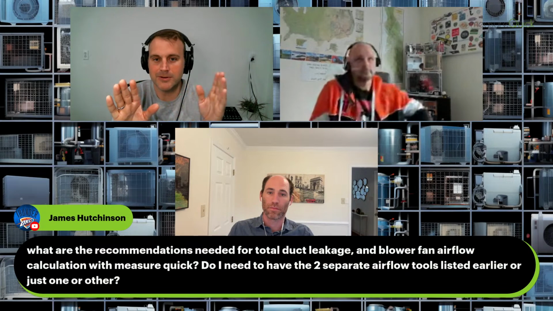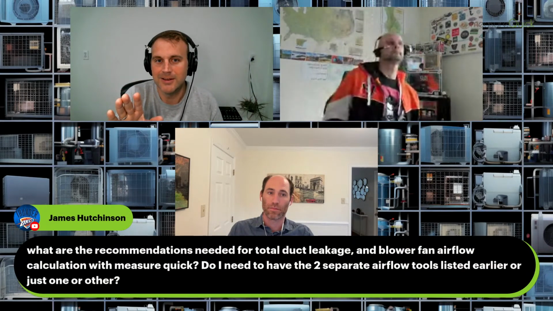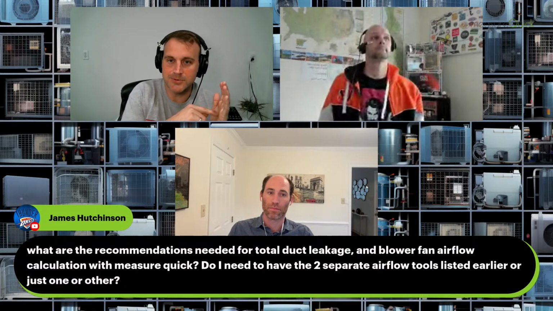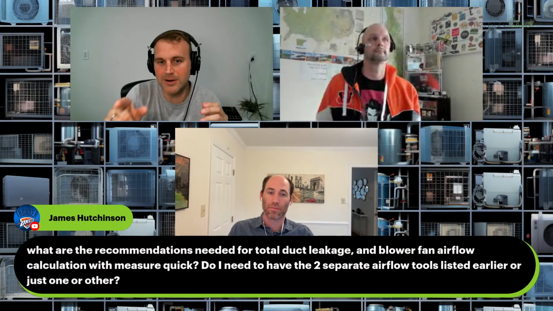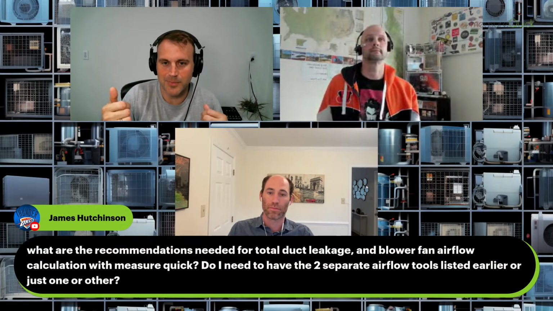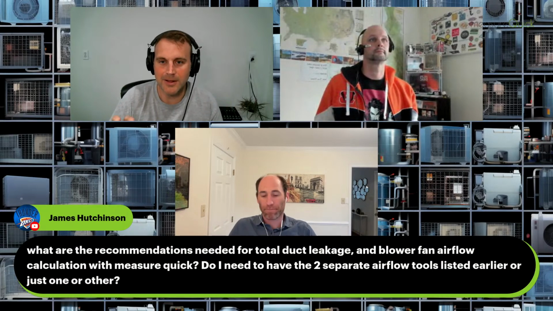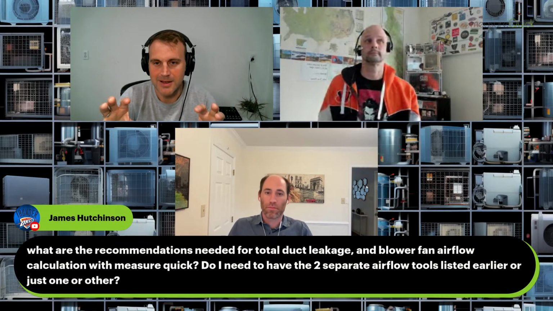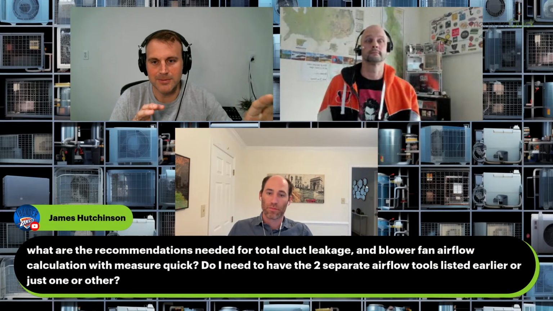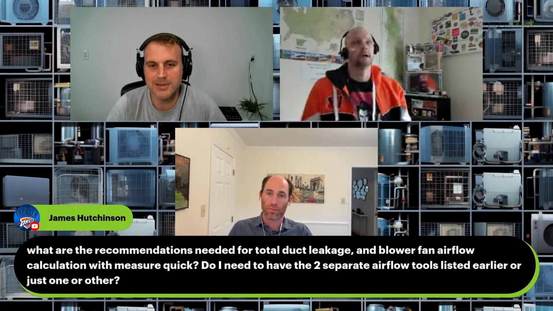And then you'll hop over to the TEC app, and then you'll run out the TrueFlow test. When you're done, there'll be a button that says return to MeasureQuick. You'll return to MeasureQuick, and then all of that data, your external static pressure, your airflow, all that gets imported back to MeasureQuick as a static measurement. And then you can just keep going down your MeasureQuick process. That's how that integration works.